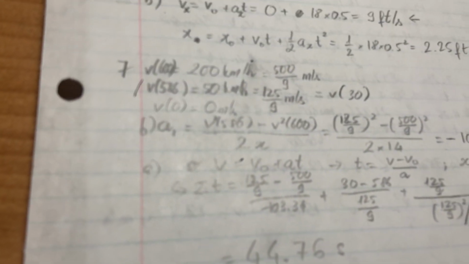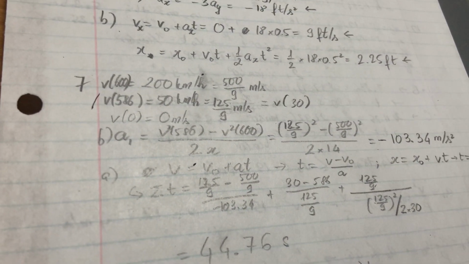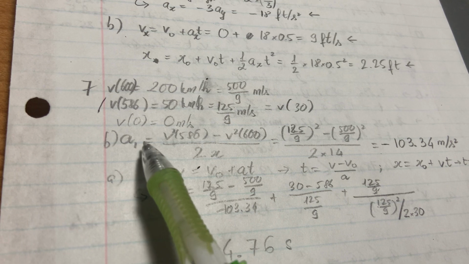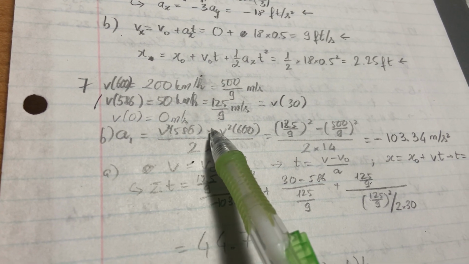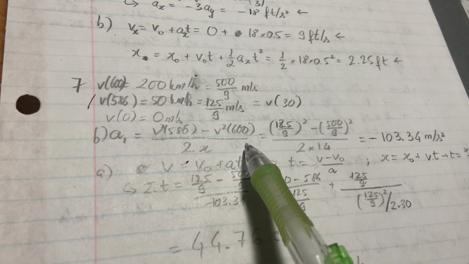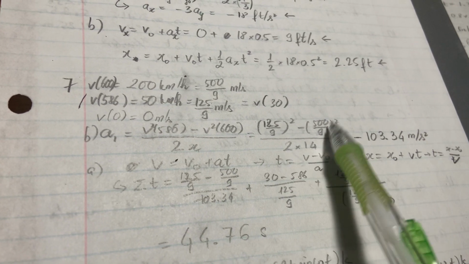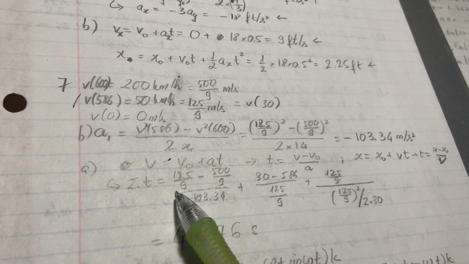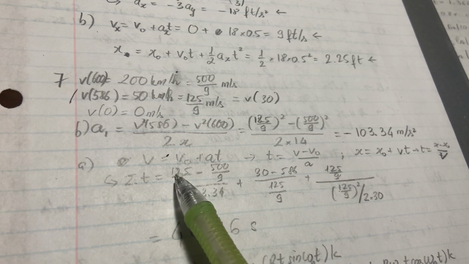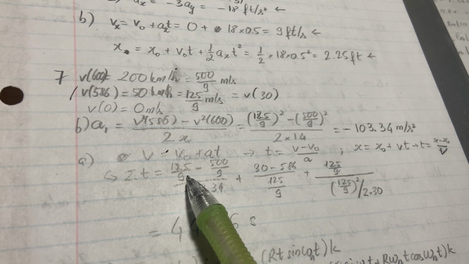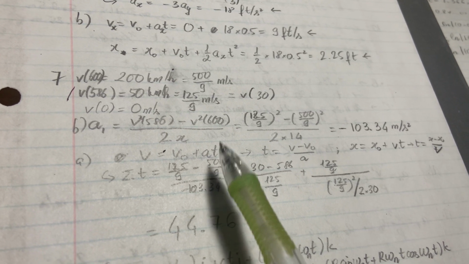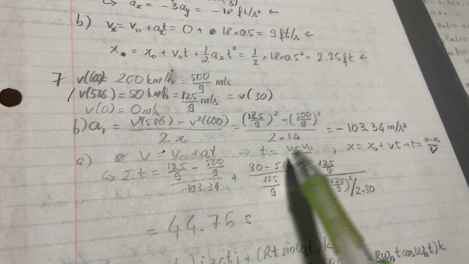So with this one, we just use the simple equation: a equals v squared minus v0 squared over 2s. Okay, and let's do the b first. And for the time required, we're going to use this one.